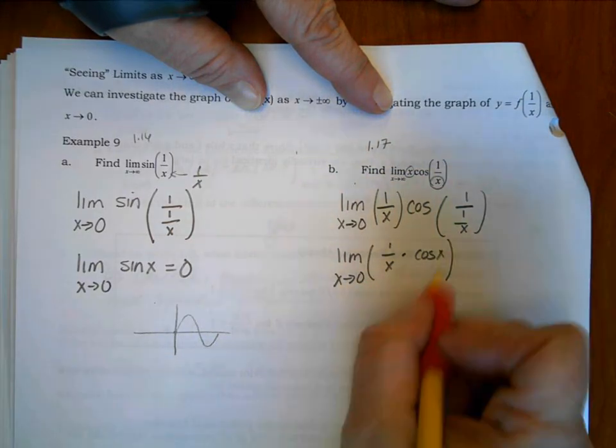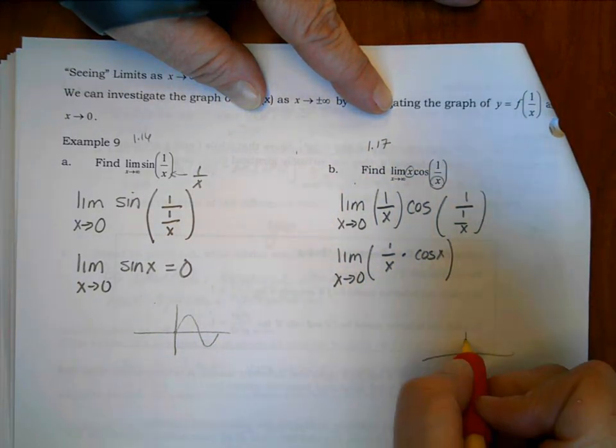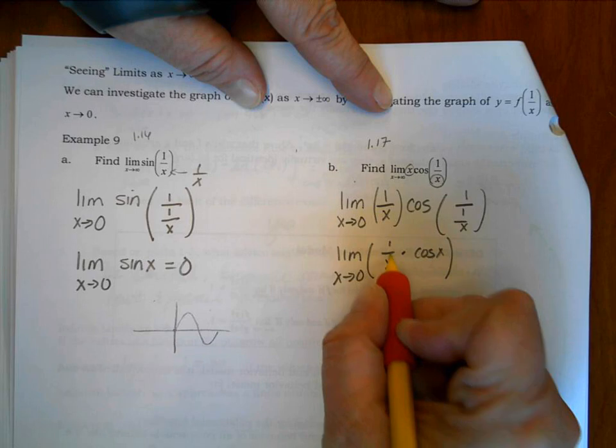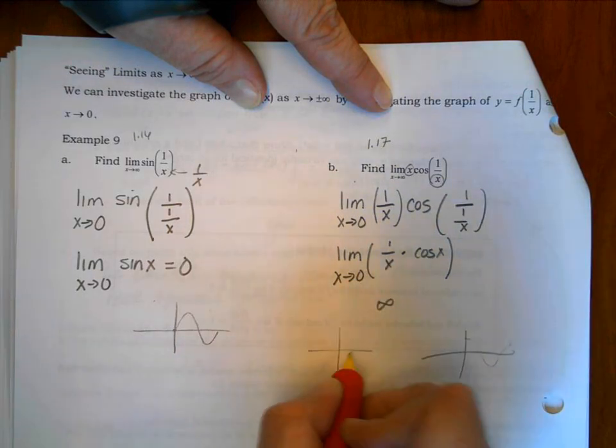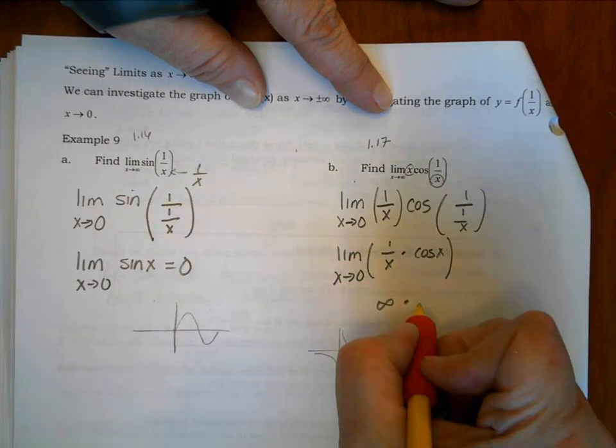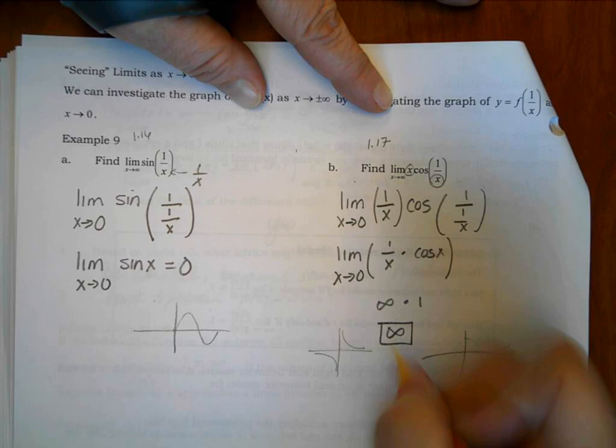Okay, and then the limit, if you think about your cosine graph, that was the guy that went like that. So as you approach 0, the limit here is 1. And so you kind of think of this, the limit of this as we approach 0, we know is infinity. The limit of this is 1. So overall, we would say the limit is infinity.